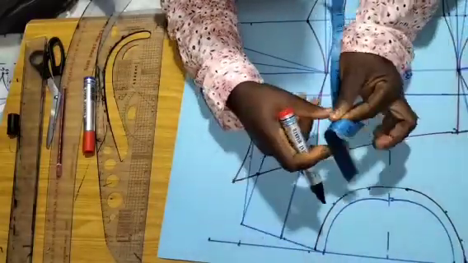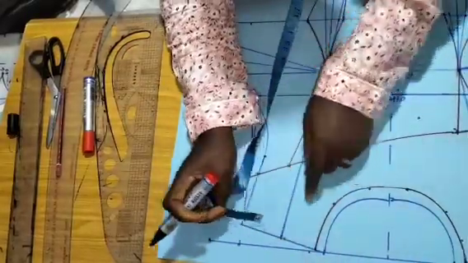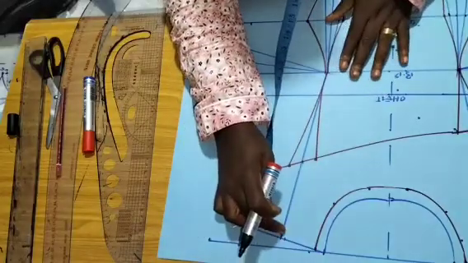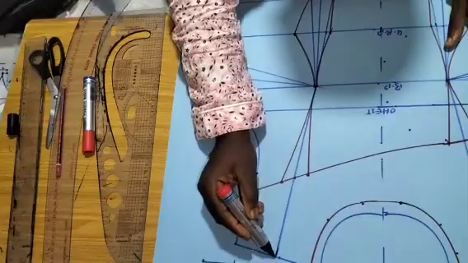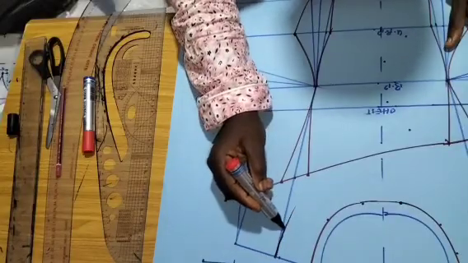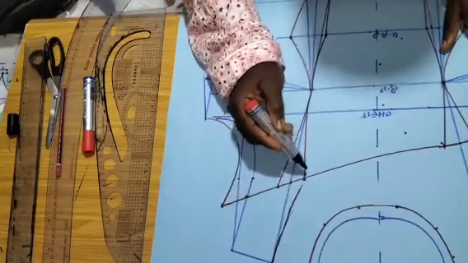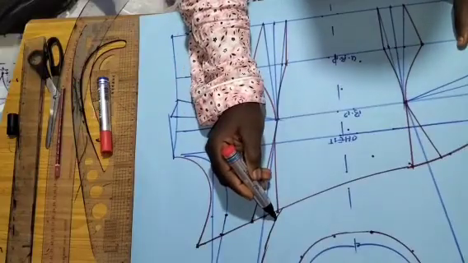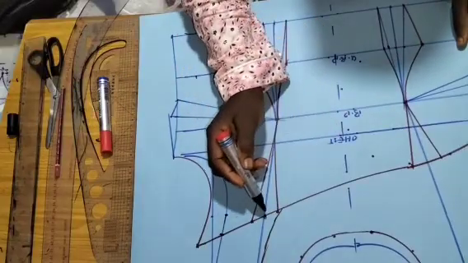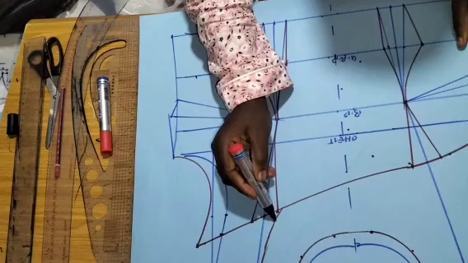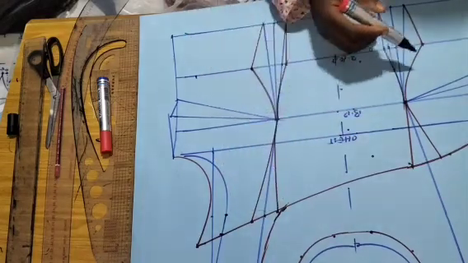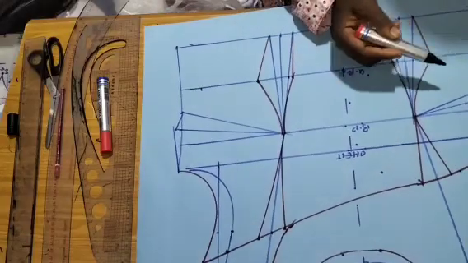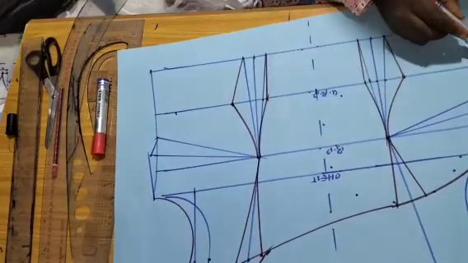So from that neckline, I'm going to use my mid armhole line to construct the yoke. I wish to use my free hand, because my ruler will not give me what I want, so you can see what I'm doing. It depends on where the yoke stops.